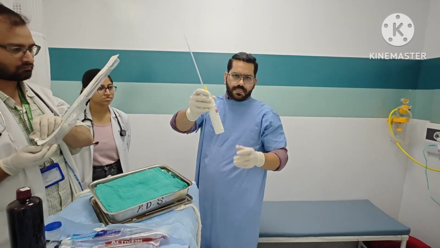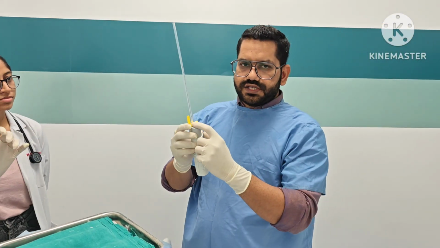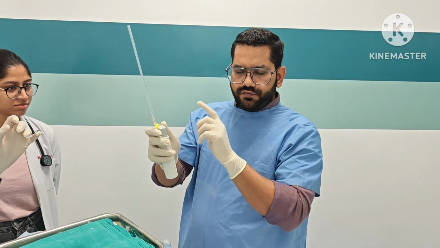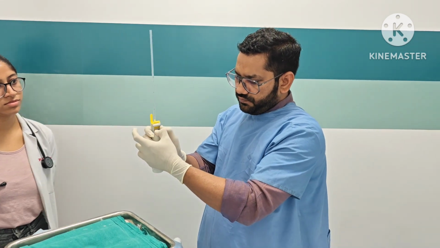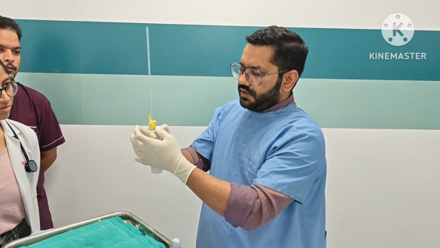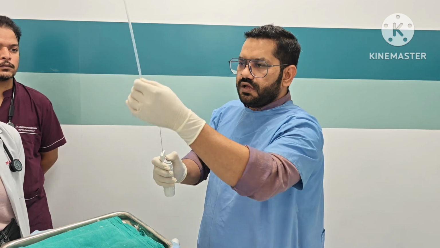This is a biopsy needle. There is a lock here, so first of all we have to release this lock. For releasing this lock, we have to dip it, and then this lock has been removed.